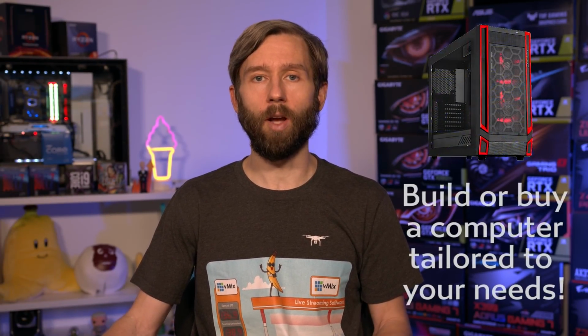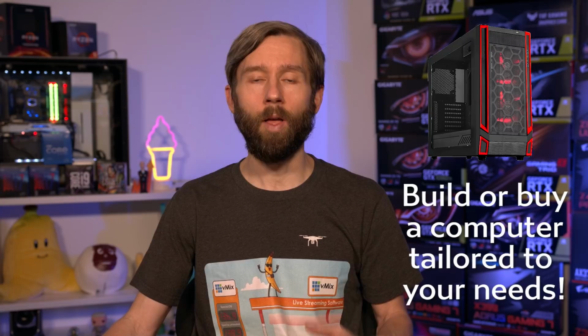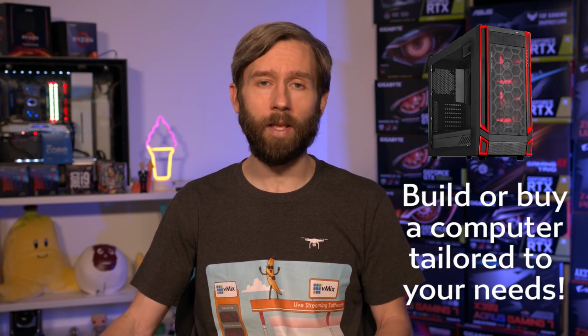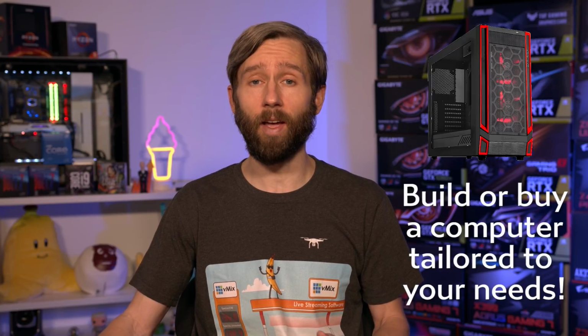Now, as vMix is for the PC, you can build or purchase the computer that's tailored to your production needs. You don't need to spend any more based on what you want to do in your production. So we spend a lot of time and money here at vMix to make sure that it can be run effectively on off-the-shelf computers. Build your own computer, buy them from a computer shop, or purchase a laptop.